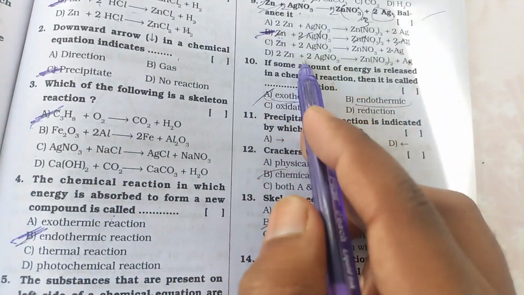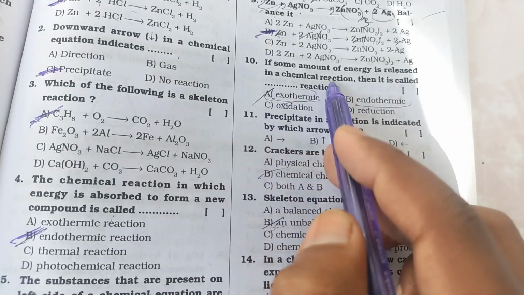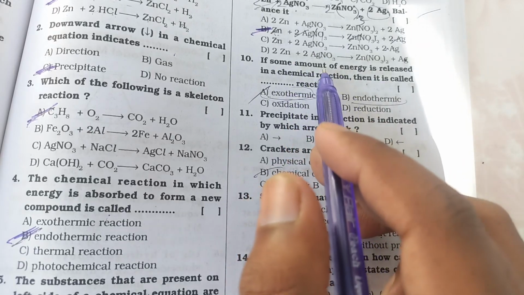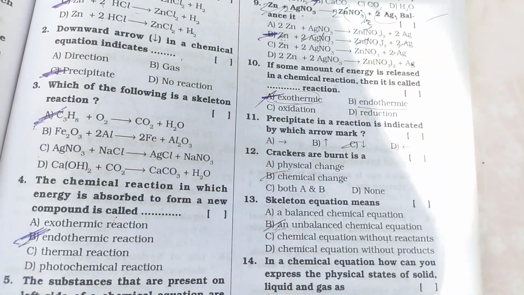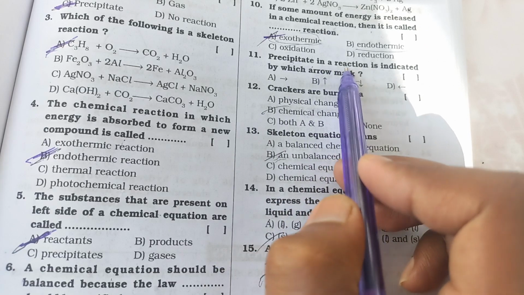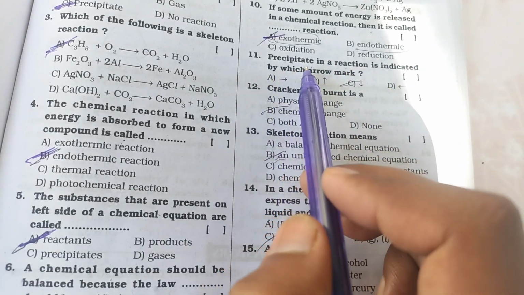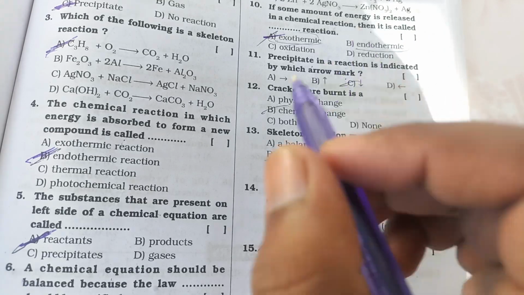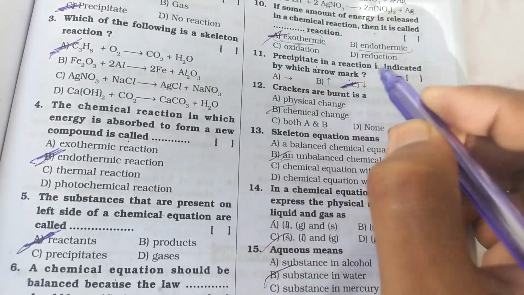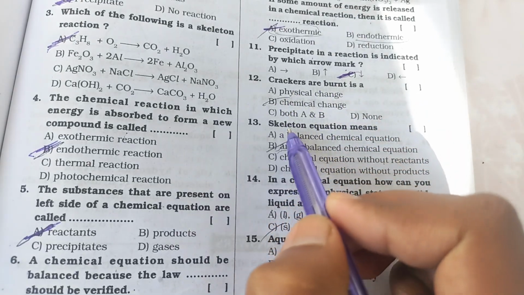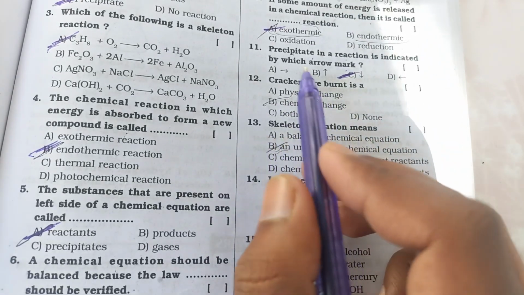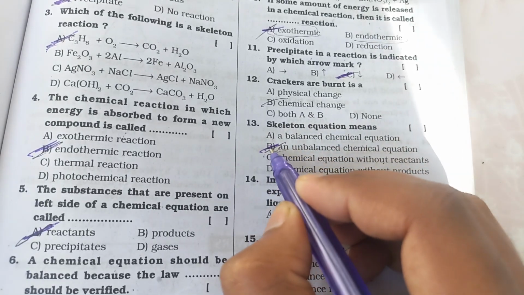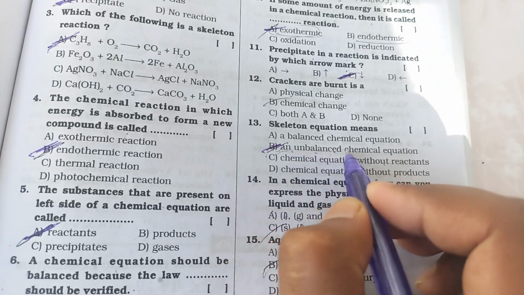Okay, if some amount of energy is released in a chemical reaction, then it is called a dash reaction. Which reaction is it called? This reaction is called an exothermic reaction. Preparation is the reactants in which heat is released, that is known as, it's C. In this, C is the correct one. Okay, so skeleton equations means option B. And on balanced chemical equations.